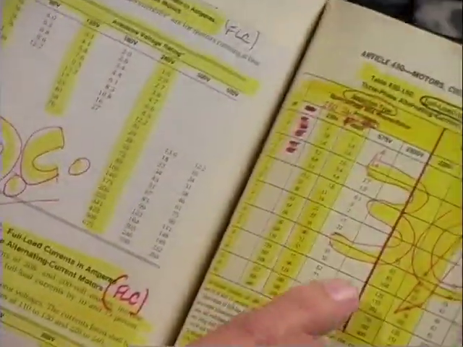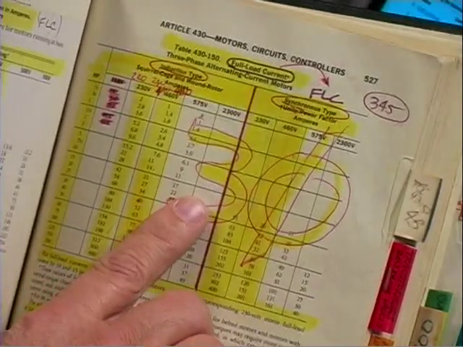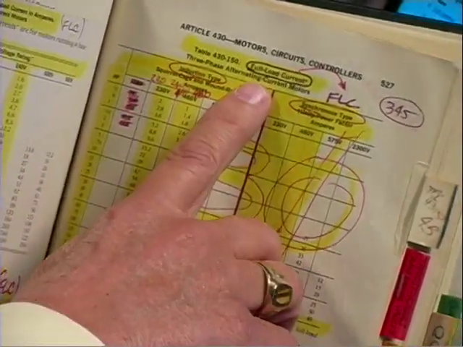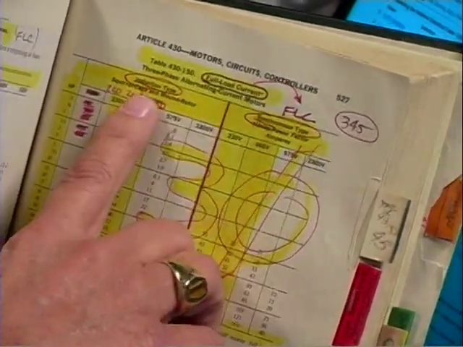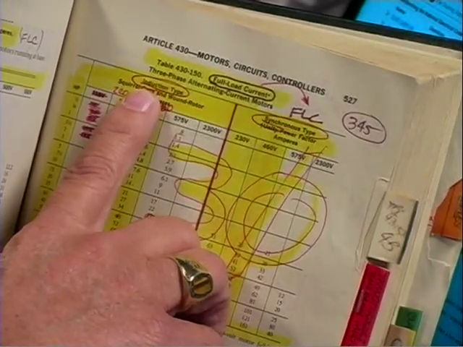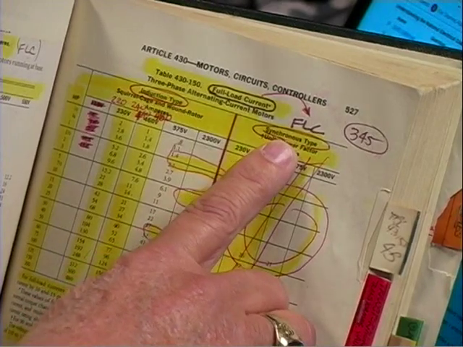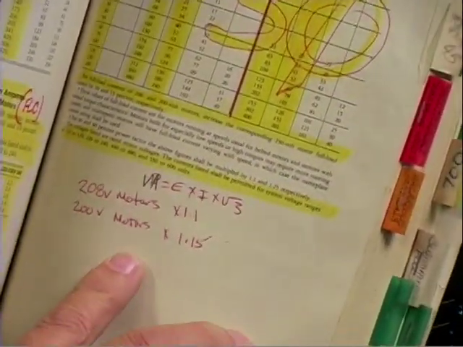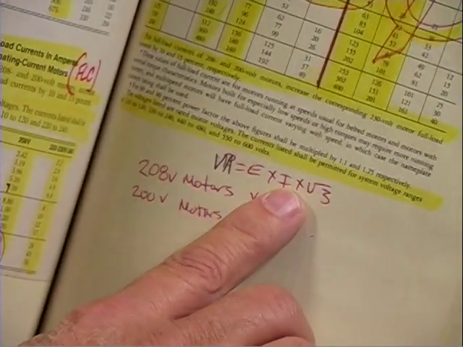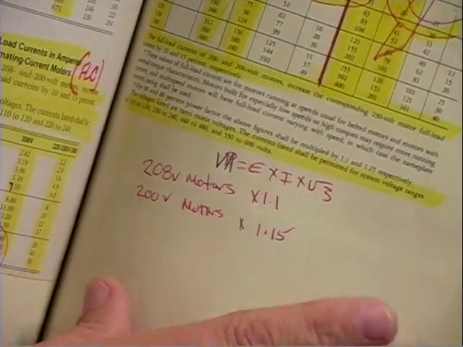Let's go to the next page here. Then I had three-phase. I identified three-phase. I made the note FLC. I circled the words induction type because it's easy to go into a table and not realize there's multiple things in there. And synchronous type. I made how to calculate the VA of a motor. So when I wanted to do calculations later on, I didn't have to figure out what was going on.